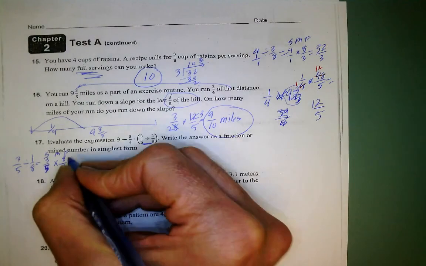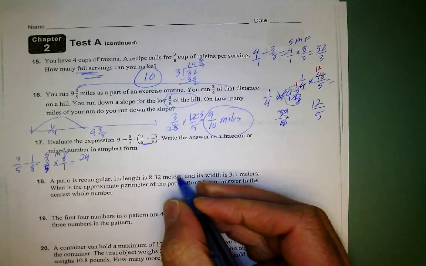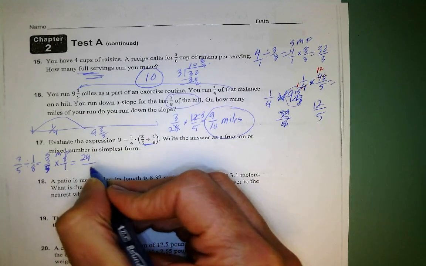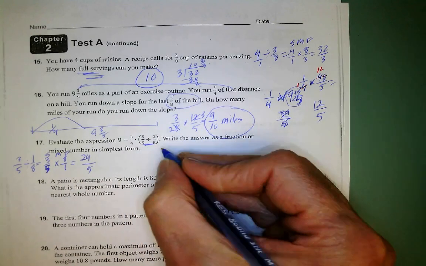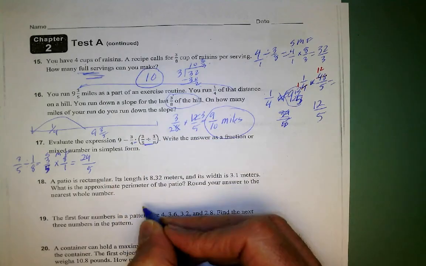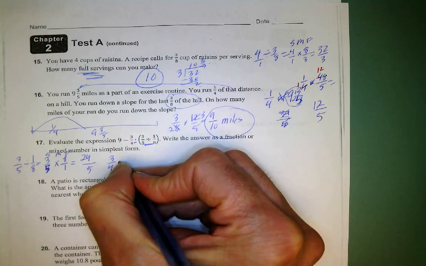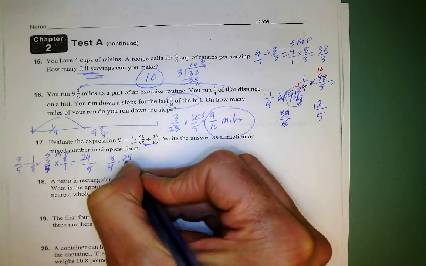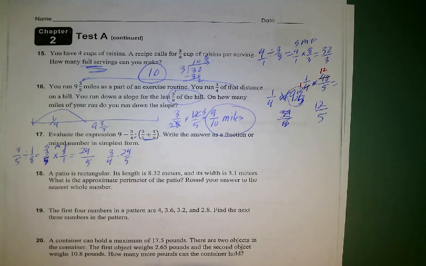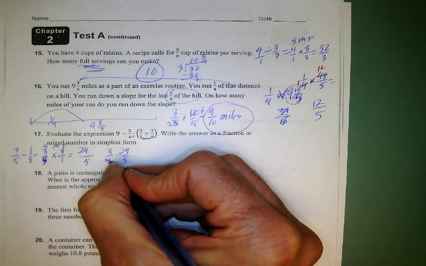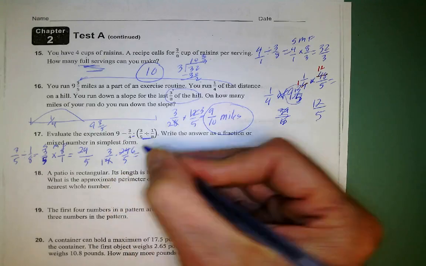And 5 times 1. So the parentheses ended up being 24/5. I got to multiply 3/4 times that. 3/4 times 24/5. Can I simplify? Yeah, 4 goes into 24, huh? So we say 4 goes into 4 once, and 24 6 times. Now on top I got 3 times 6. On the bottom I got 1 times 5. Now I have to take this and subtract it from 9.